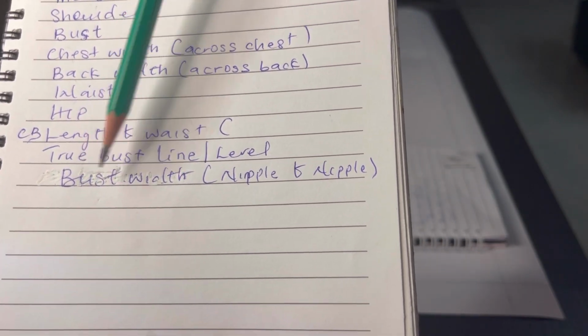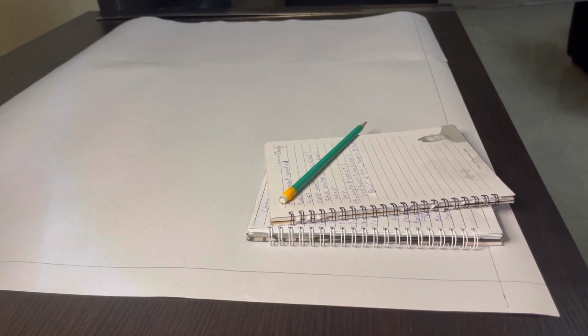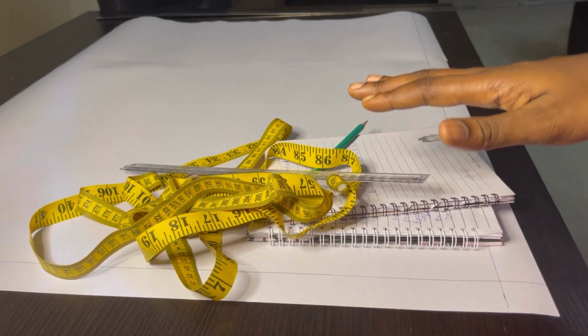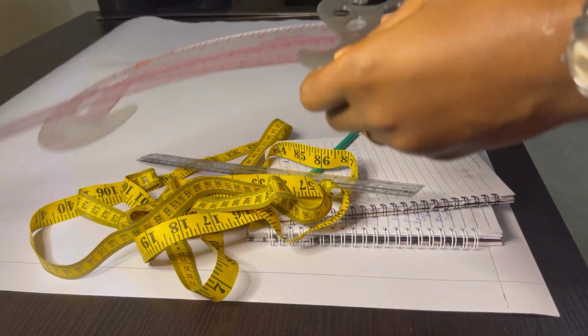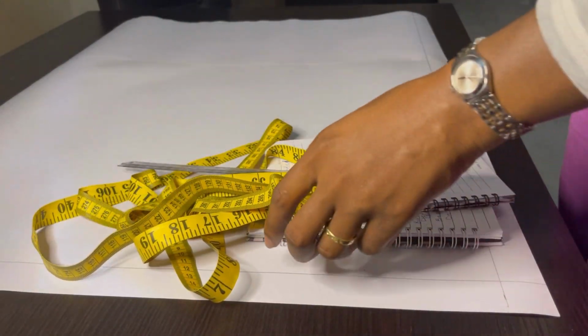Then bust width, also known as nipple to nipple. So you'll be needing your tape, your ruler, your curved rulers, and as well use this.